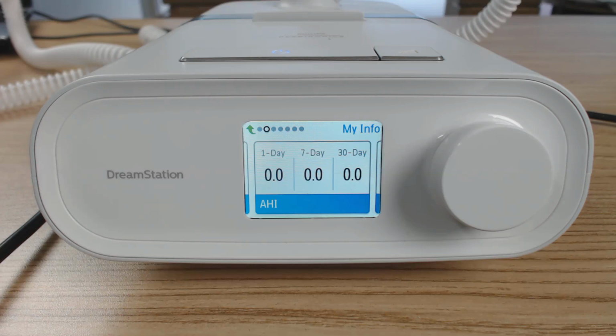If we rotate one to the right, AHI, now this is Apnea Hypopnea Index. Apnea-hypopnea index is how many times per hour there are events happening. And by events, we're talking apneas, hypopneas, any sort of sleep-disordered breathing events, which we want to minimize. So we try and get this number less than 5. That's the goal of the therapy.